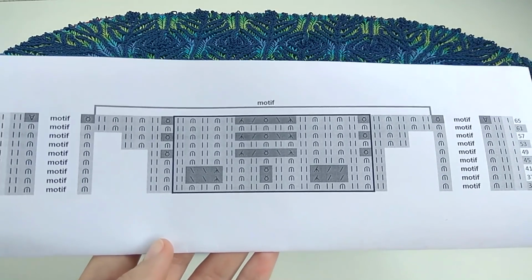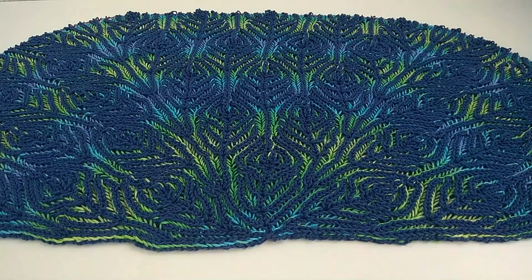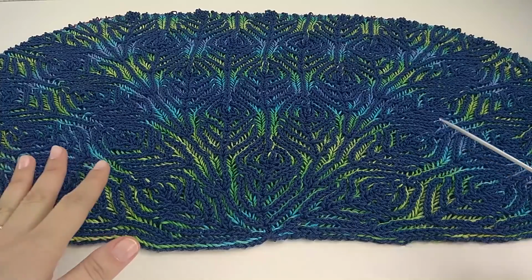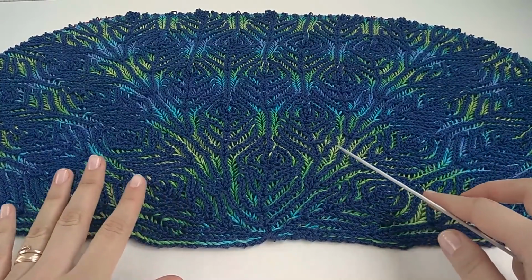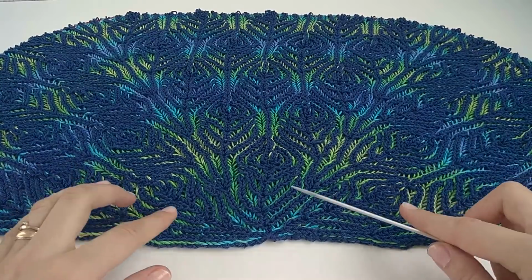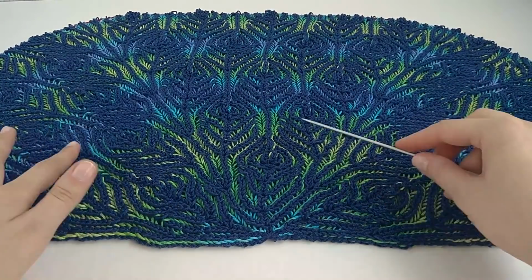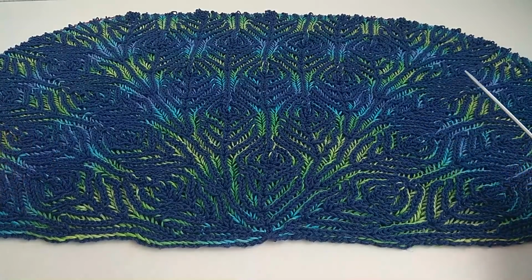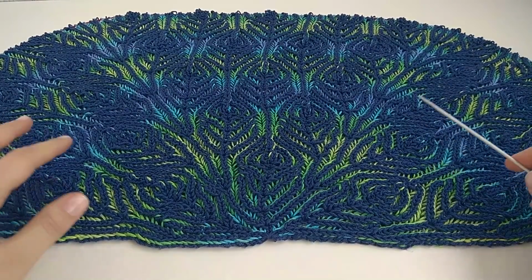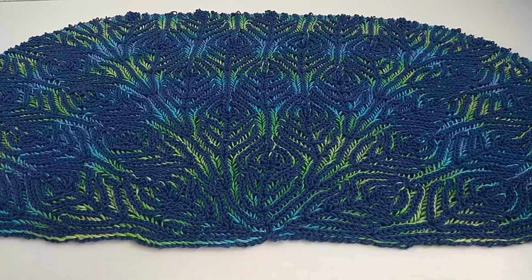I'll show you and I'll try to explain as much as I can, and I hope this helped you also to understand what you have to do if you want to knit this peacock shawl. And now I will start and I will show you how to do it from the beginning, and then get to the repeat part, and I'll explain again. Well, maybe it will be clear in the end, I hope.